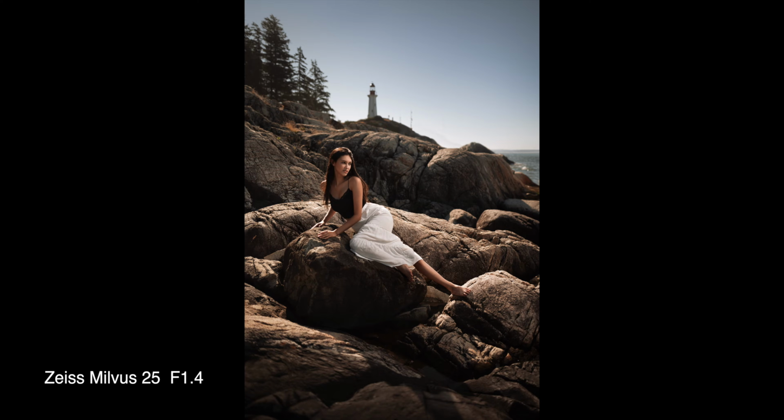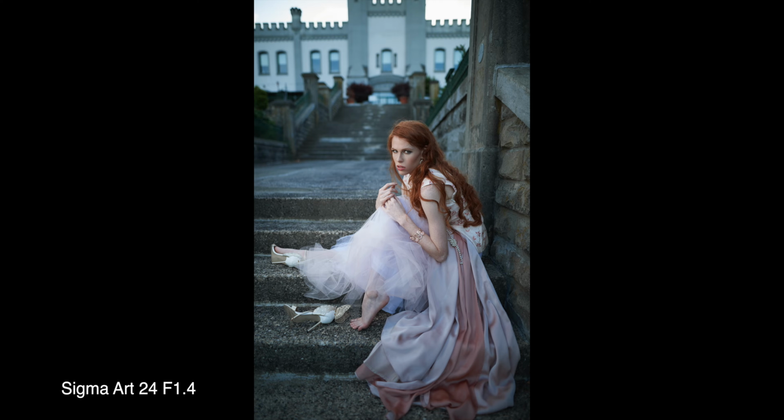Okay, let's take a look at the wide-angle lens. Wide-angle lens is great for telling a story. When we tell a story, we need to show who, when, and where. So lots of information needs to be packed into the frame.